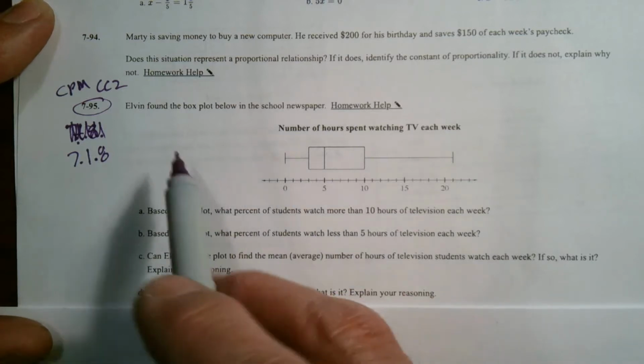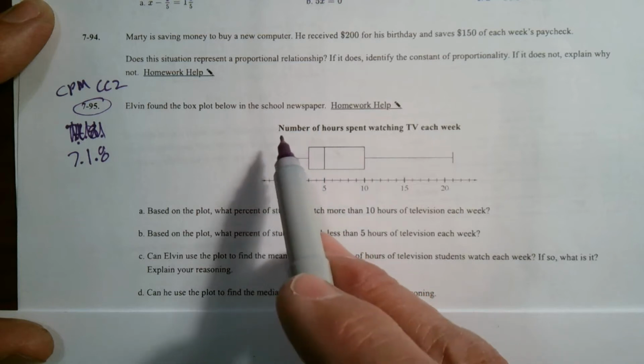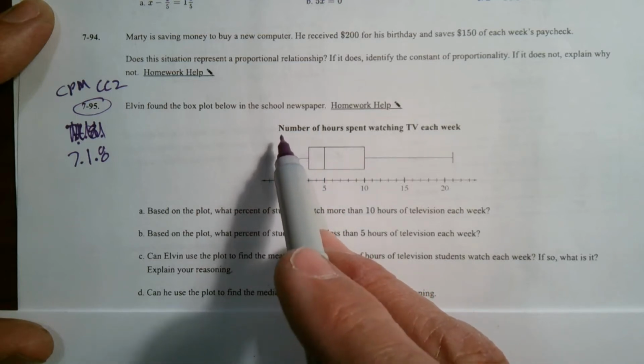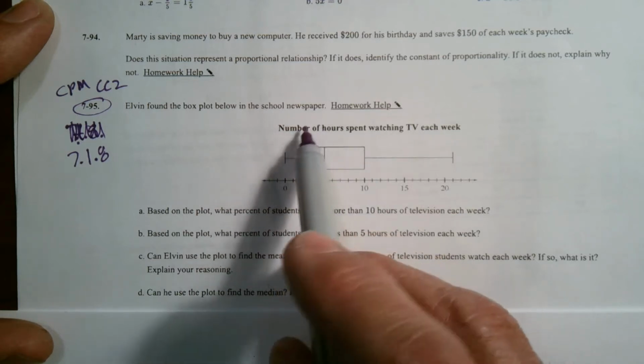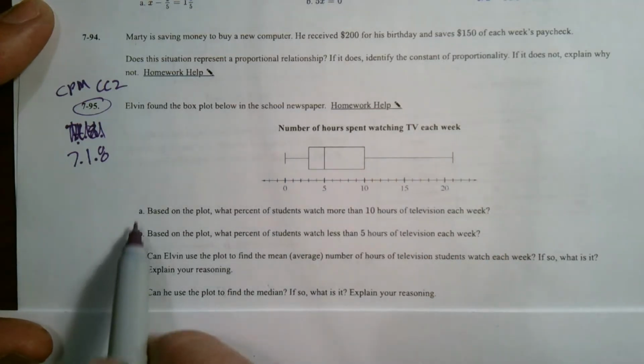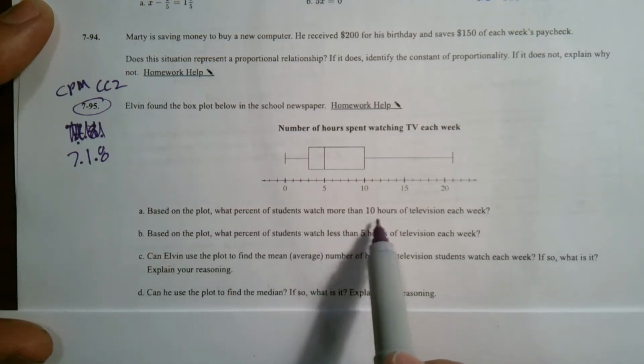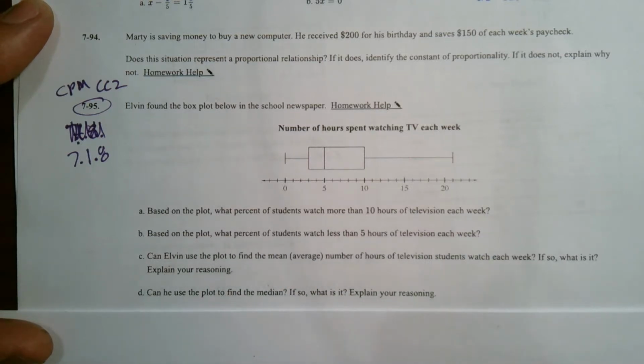It says Elvin found a box plot in the school newspaper, and here it is. It is data giving information about the number of hours spent watching TV each week. Part A: based on the plot, what percent of students watched more than 10 hours of television each week? Well, here's what's nice about a box plot.